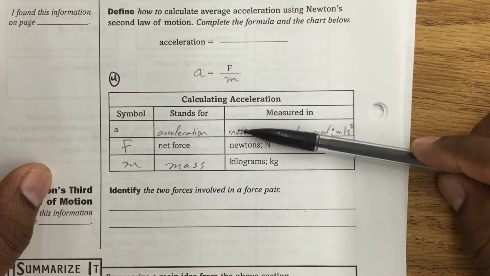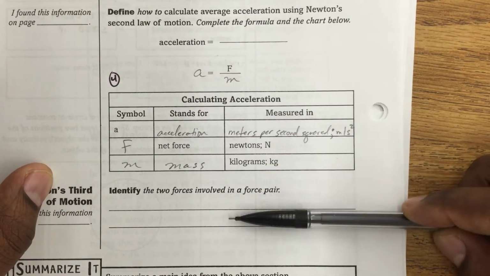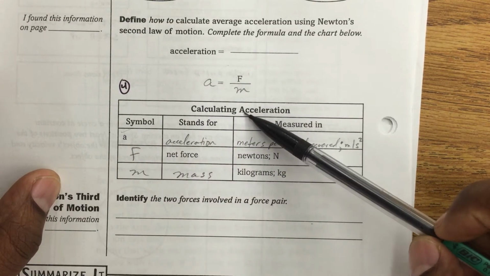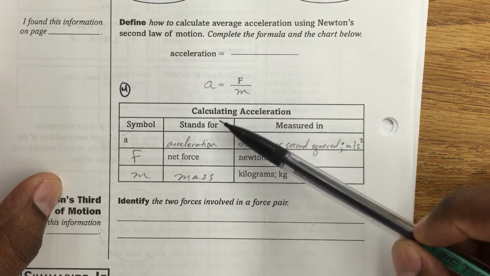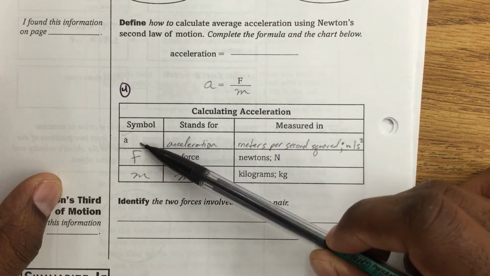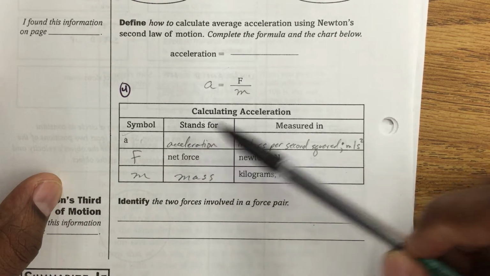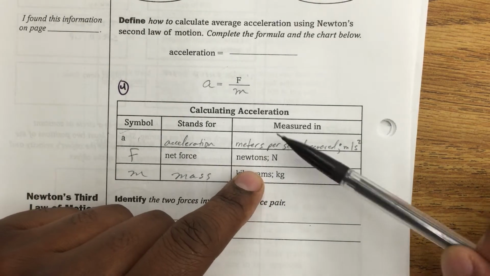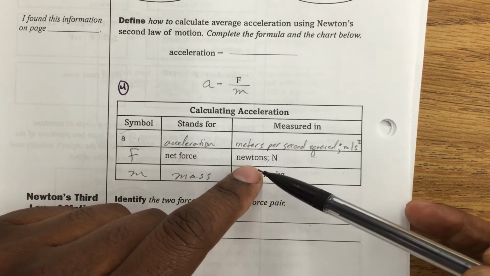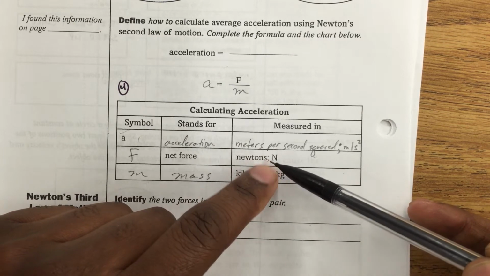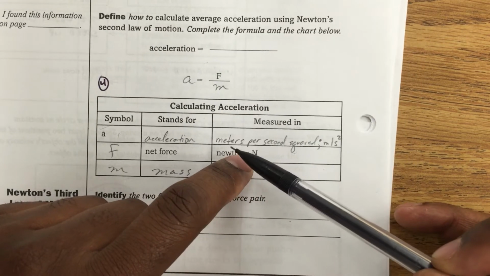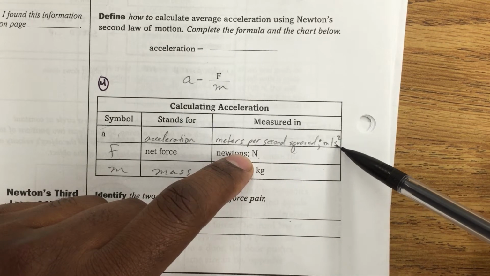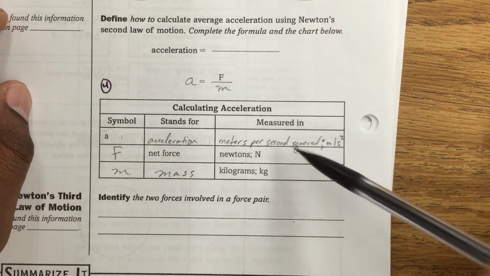This one right here, a lot of you missed because you have to follow the same structure that is in the chart. You are filling in based on the information that's missing. It gives you the symbol A. We know that stands for acceleration, and it is measured in meters per second squared. If you follow the same format listed here, you see it gives you newtons and then the symbol. For meters per second squared, you need to write that out and then give the symbol m/s squared. That's why a lot of you missed this one.